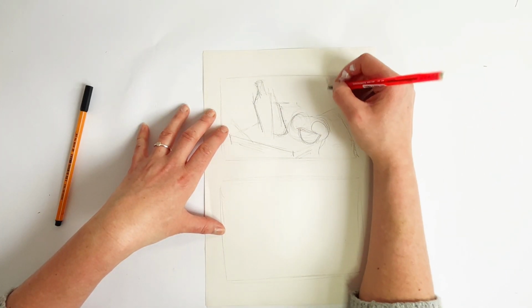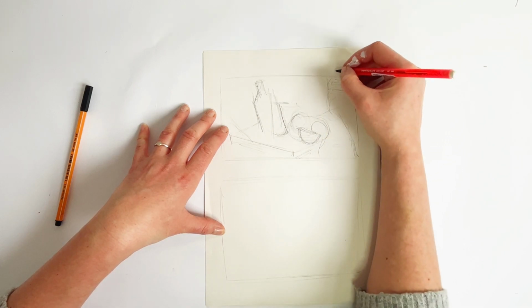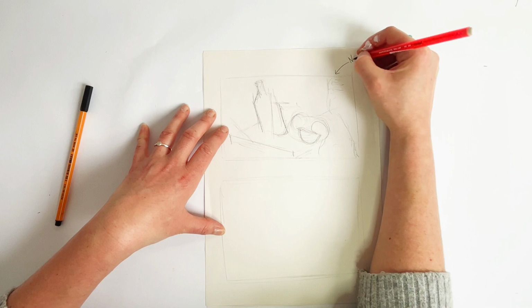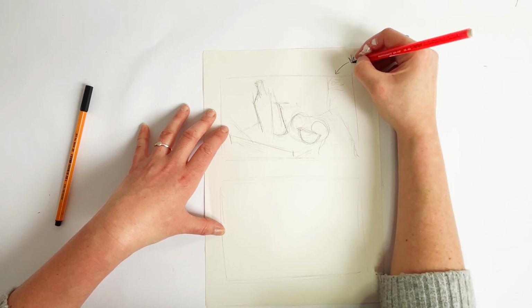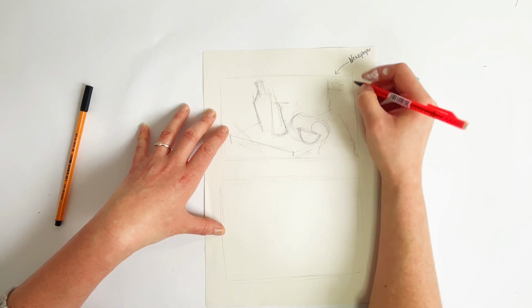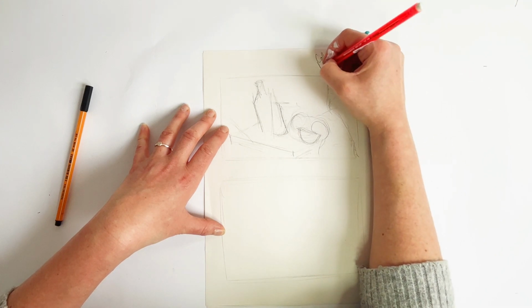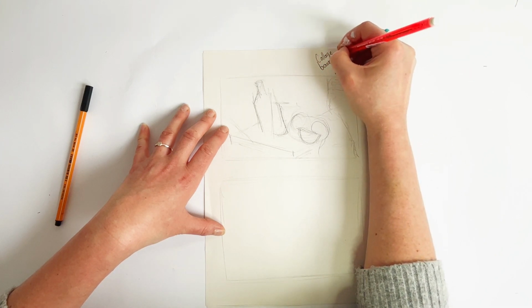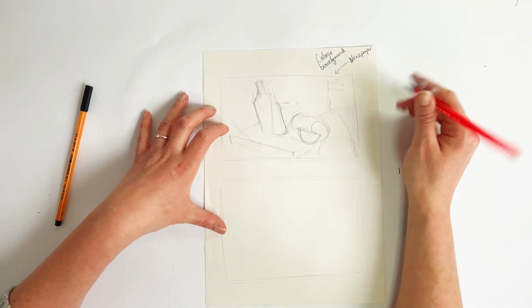And I know that I want to use newspaper because that adds interest. I'll label this, I'll press hard so you can see that, okay. So I'm going to have a collage background to start. Painting over the top of the fabric worked really well.